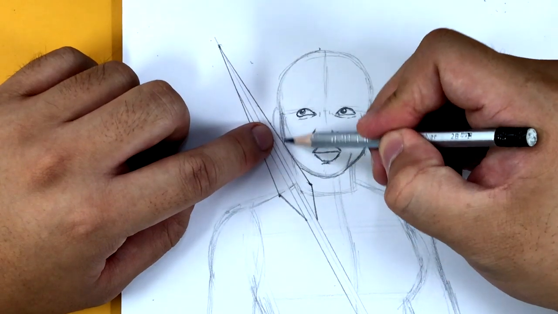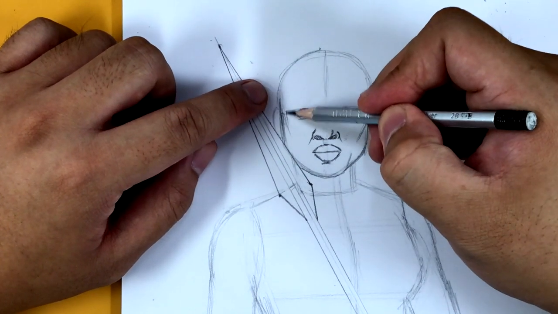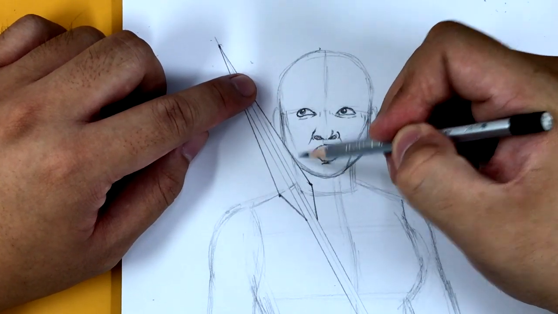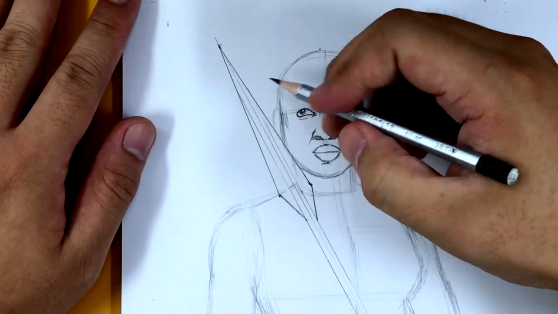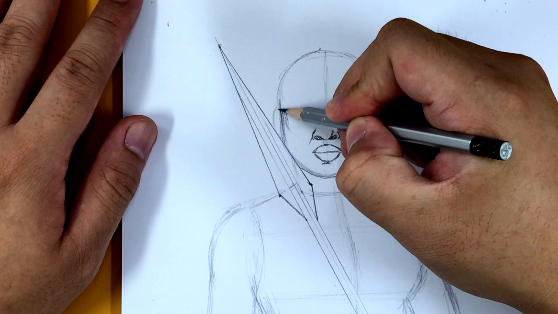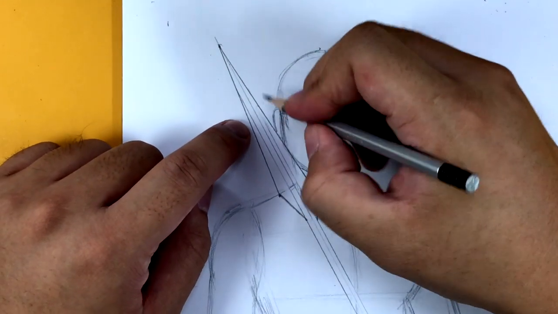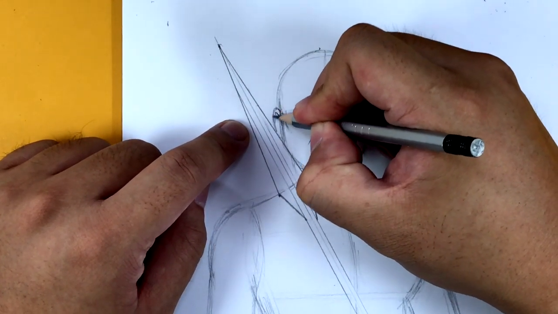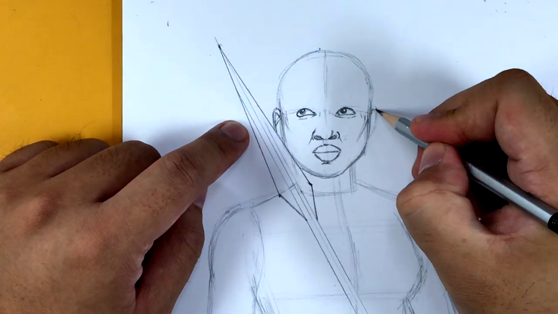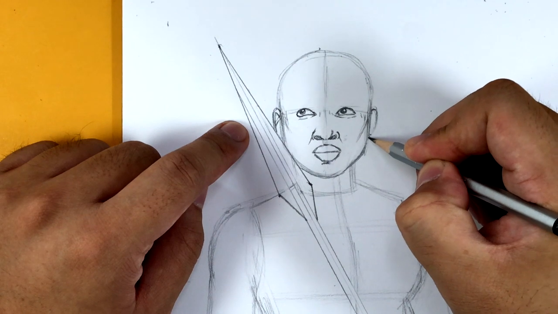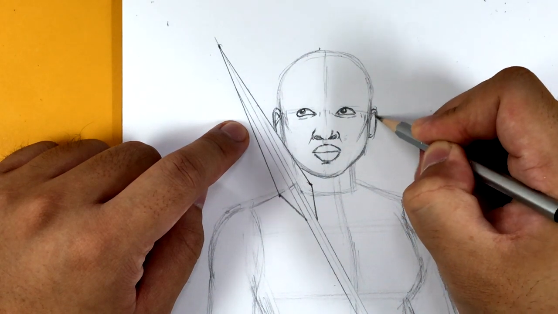Now I'm finding that my face is a little too wide, so I'm narrowing it a little bit. And I'm going to actually erase this line here. I don't want her to look too old. The more lines you put on the face, usually the more it makes a person look old. So if you want to make it look like a person is young, don't draw too many lines on the face. Just simplify those lines.